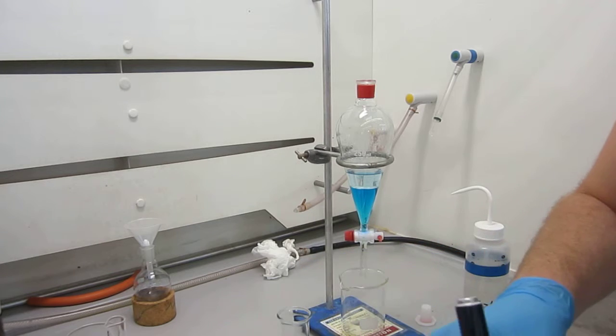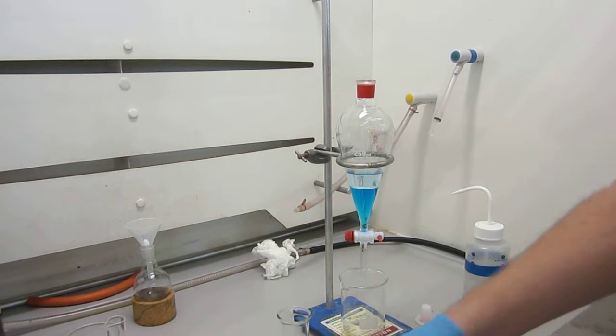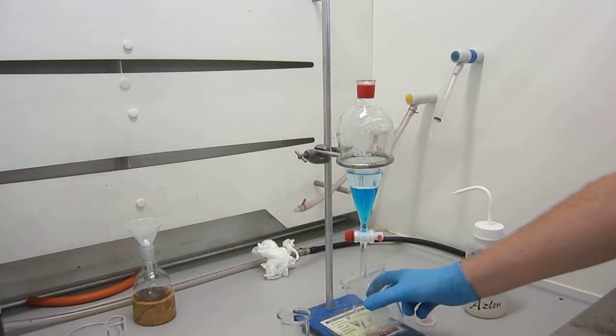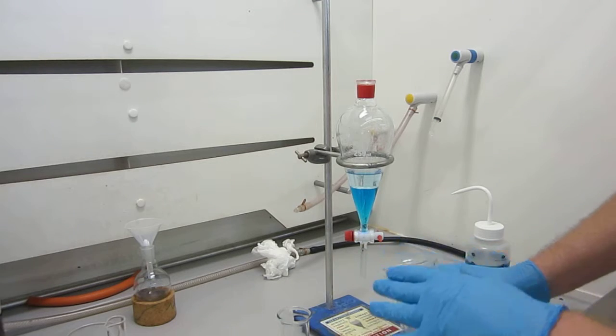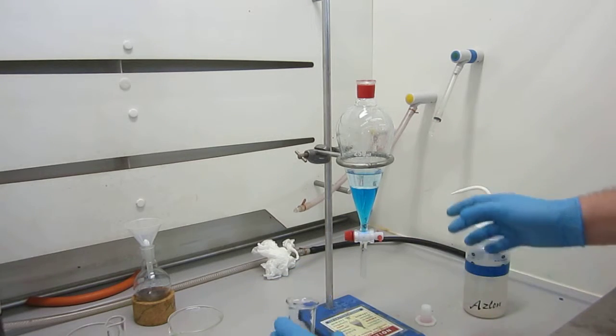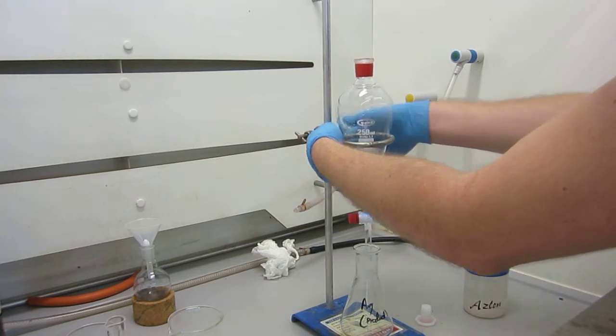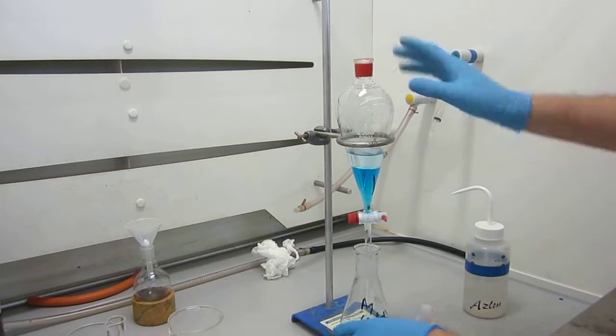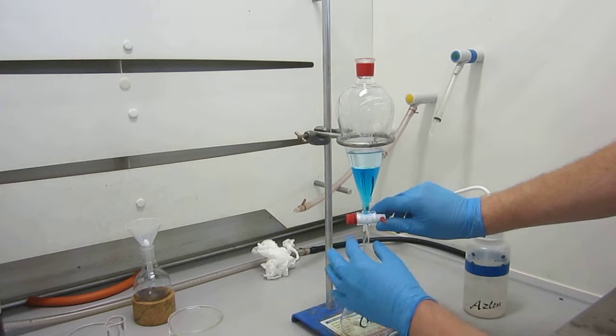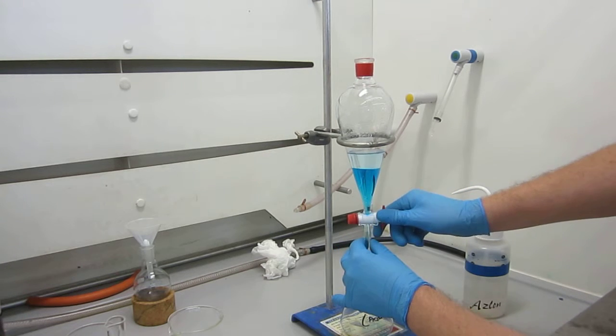Make sure you label your conical flasks or your beakers or whatever you use to collect your layers in, because it can get very complicated very quickly, especially when they're not a coloured solution. So I'm going to take my conical flask. I'm going to make sure the bung is out. I'm going to run through the aqueous layer into my conical flask.